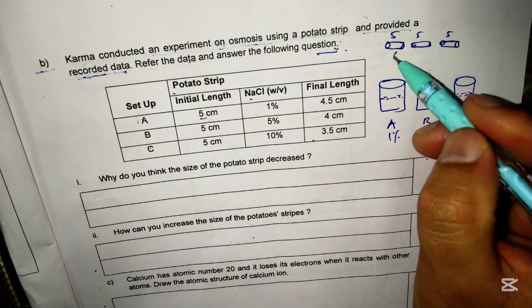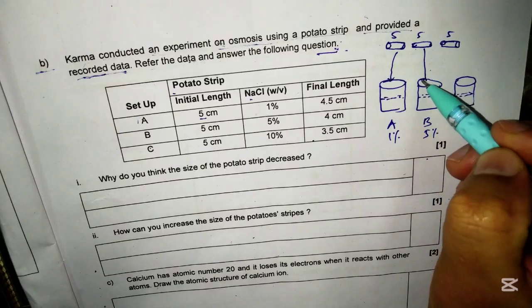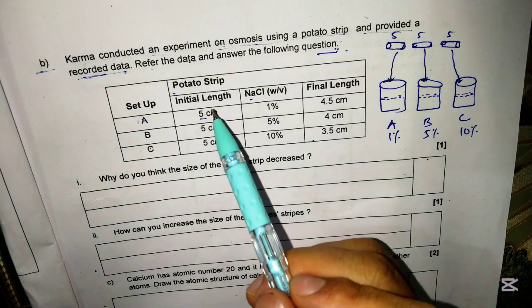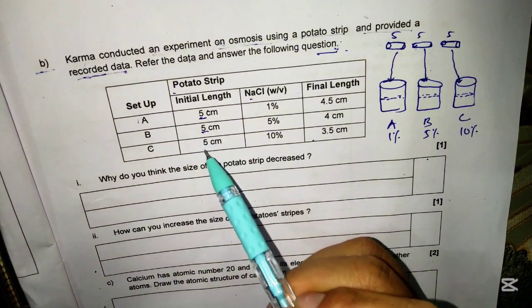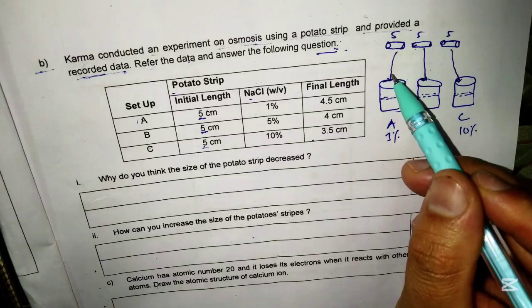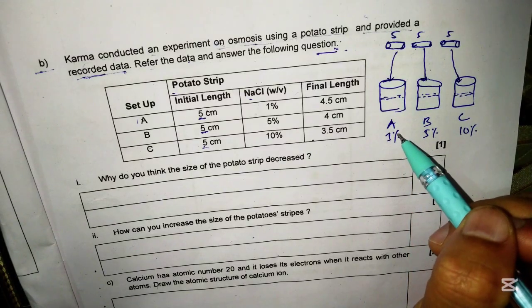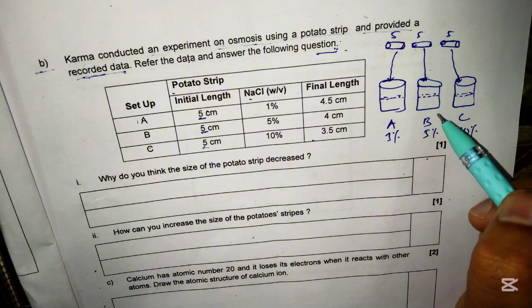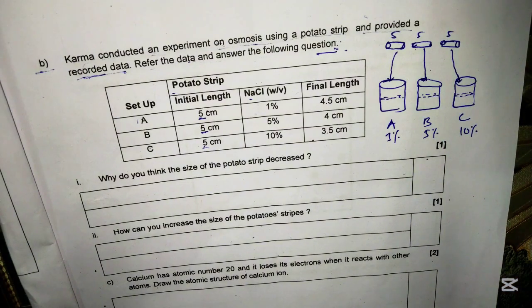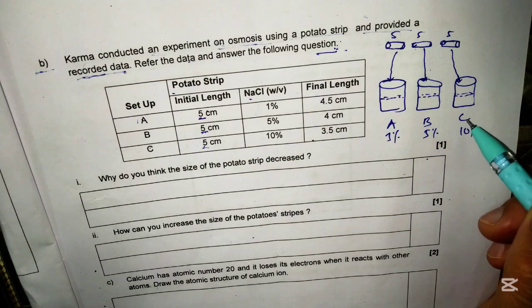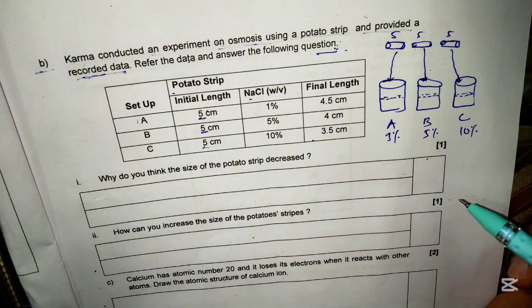The potato strips were immersed, and the initial length is 5 centimeter for all the setups. One potato strip was immersed in a 1% salt concentration, the next potato strip was immersed in a 5% salt concentration, and lastly one potato strip was immersed in a 10% salt concentration.